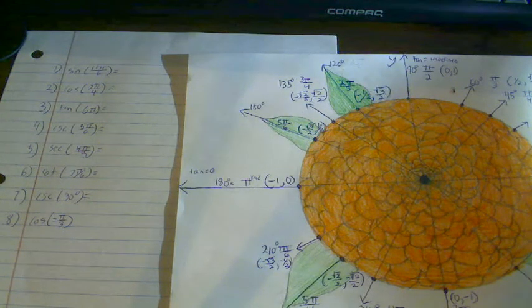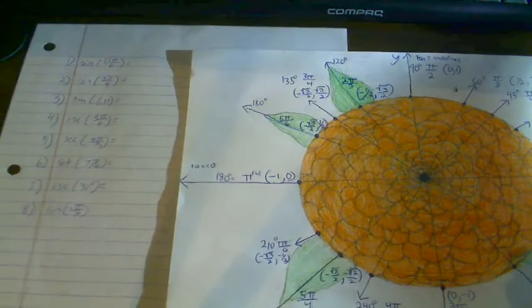I am the disembodied voice that's going to be telling you guys how to use a unit circle to quickly find the values of trigonometric functions. So, we're going to start off with sine 11 pi sixths. Now, all of these that don't have the degree sign are going to be in radians. So, we have sine 11 pi sixths.